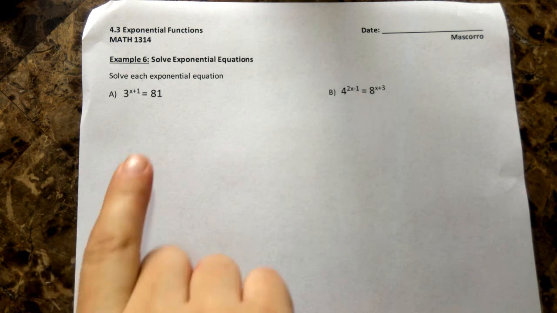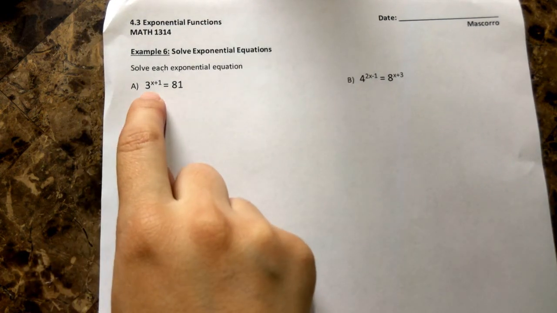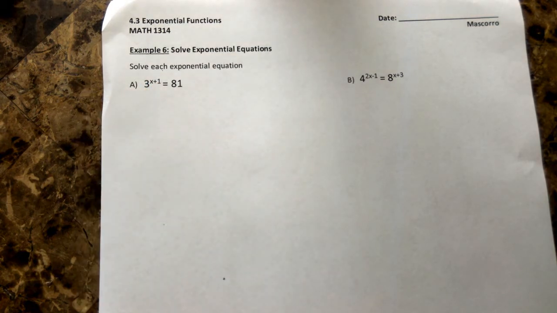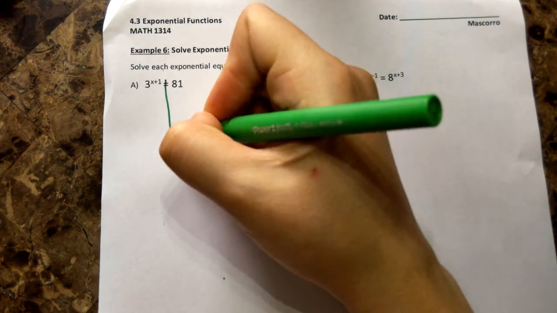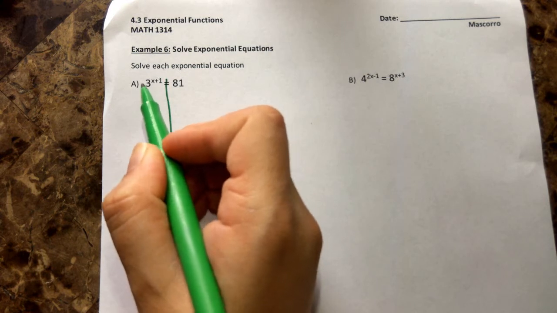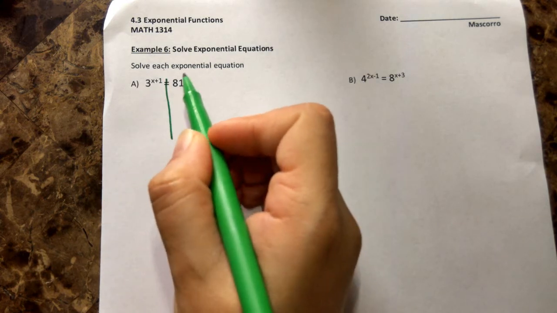Now we could try to sit here and try to plug in numbers and think, what x value can I plug in to make this whole equation true? That might take a while. So if you look at this equation a little closer, the left-hand side has a base of 3. The right-hand side, it doesn't even have an exponent.